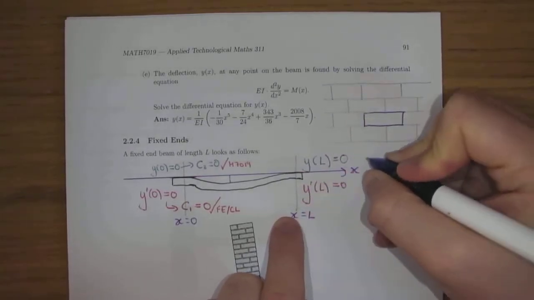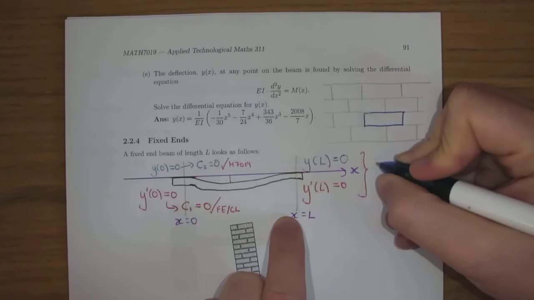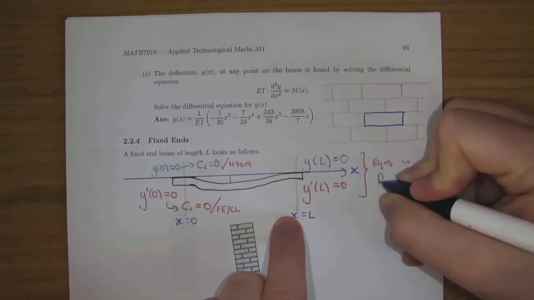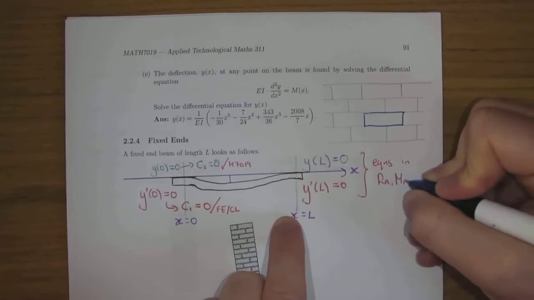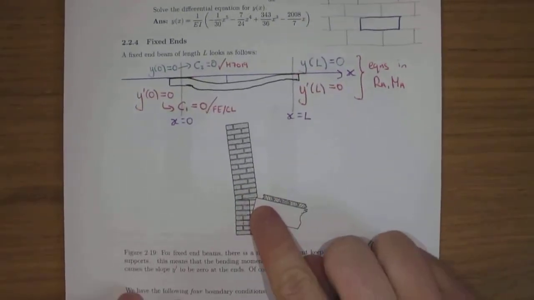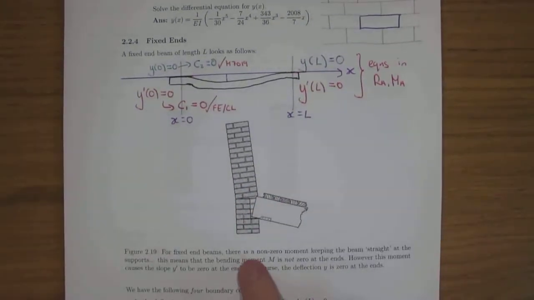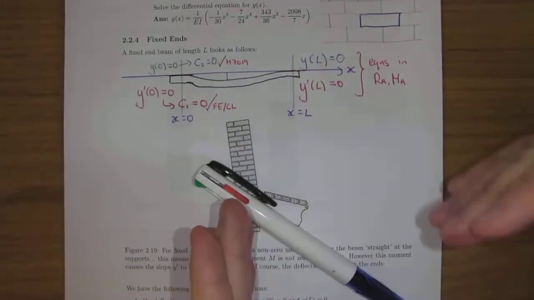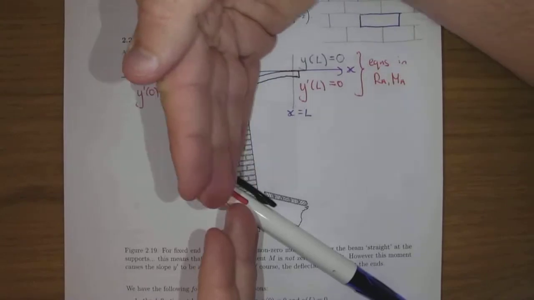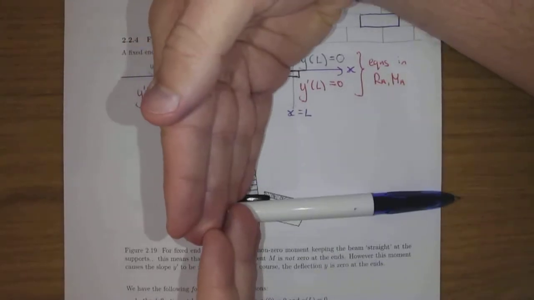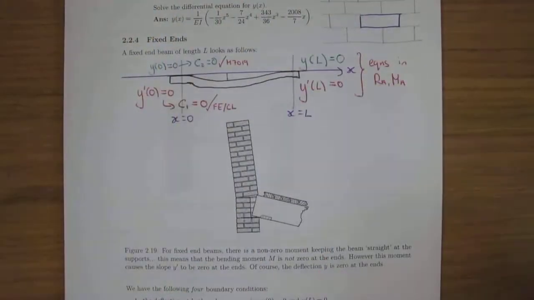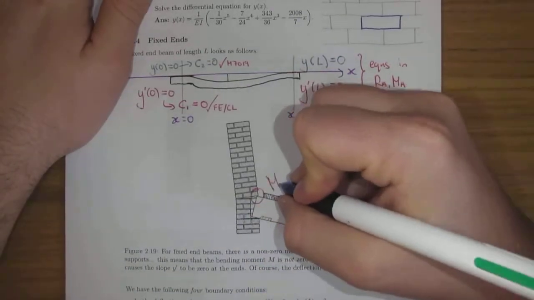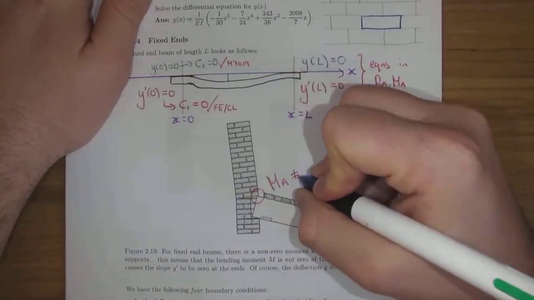And what you get is simultaneous equations, two of them, in RA and MA that you have to solve. MA is not 0, as explained here. For fixed ends beams, there is a non-zero moment keeping the beam straight. So this is simply supported, but the blocks or whatever cause a moment, so MA is not 0. This is absolutely vital. Because of that, MA is not 0.